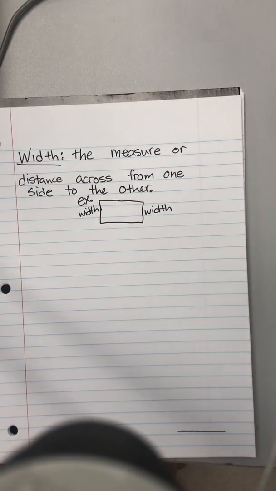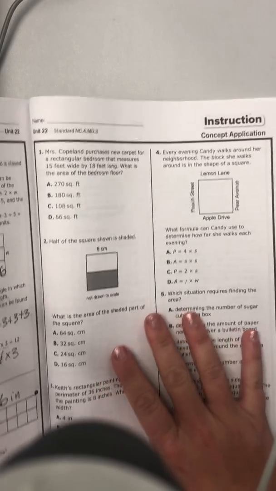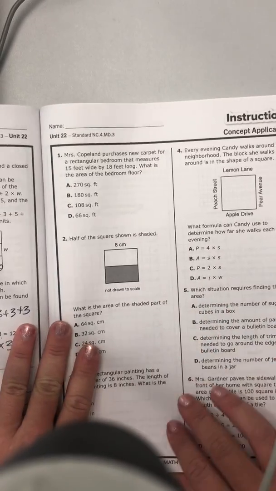All right, so looking over that. We've reviewed a little bit of our vocabulary. Now, let's open up our book. I believe we left off with the concept. We did the concept development, correct? Did you guys get to do the concept application?